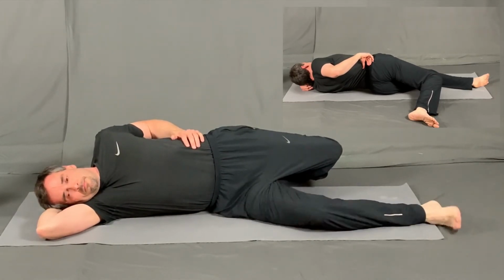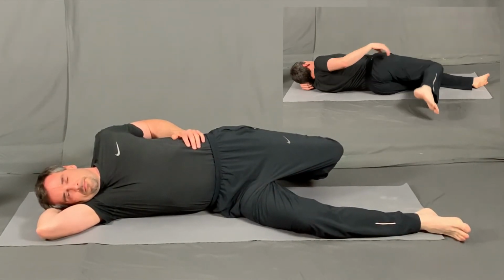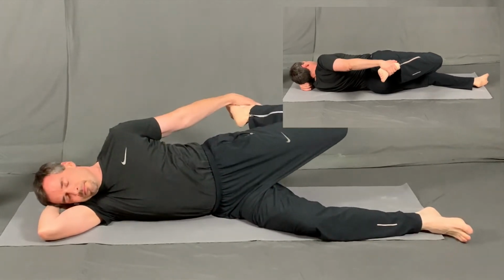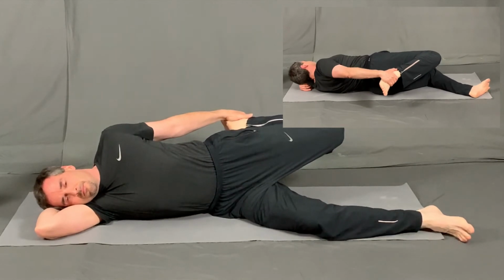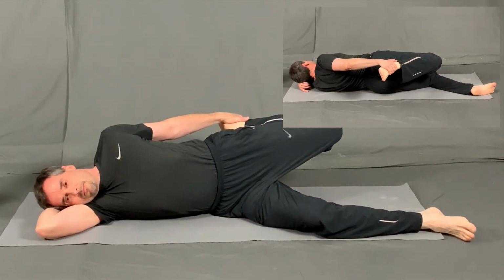And drop your top shoulder behind you in order to straighten out your upper back. I can also move my bottom foot forward a little bit to increase the stretch as well as improve my balance. And if I can, I'll reach back and grab my ankle and pull a little bit harder to increase the stretch.